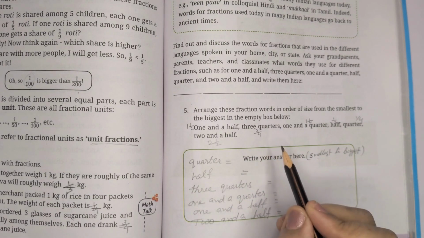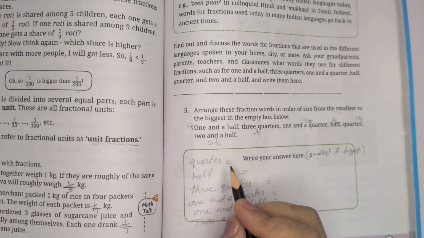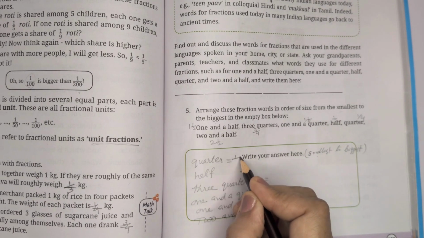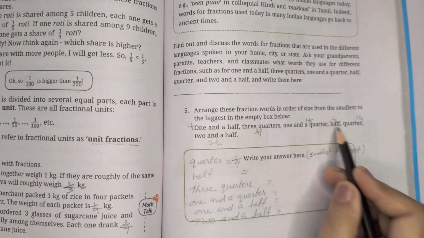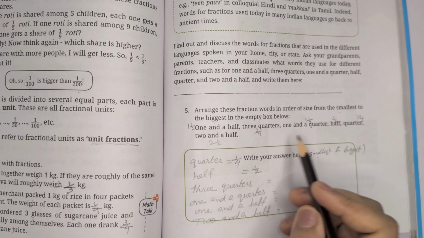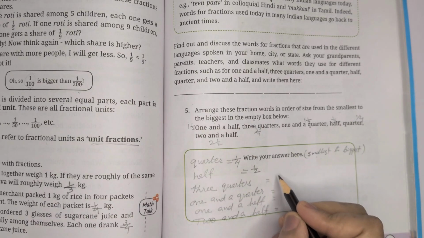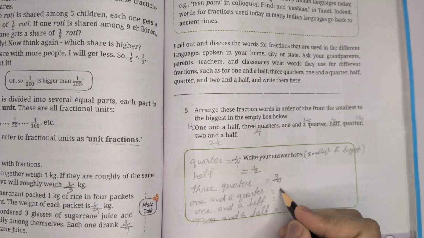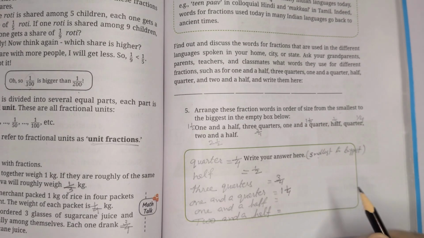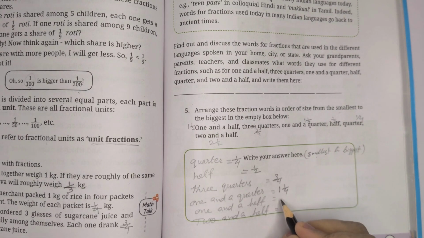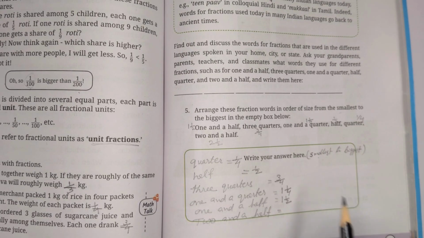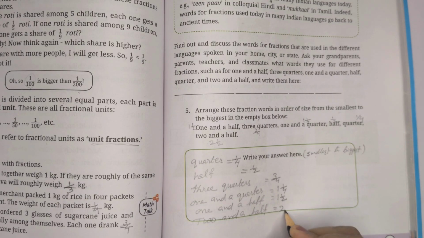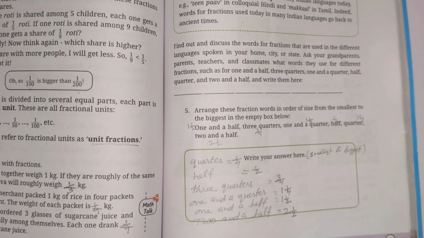So in increasing order, smallest to biggest. The smallest one out of here is the quarter, which we can write as 1 by 4. Then comes half, 1 by 2. Then here 3 quarters, 3 by 4. Then 1 and a quarter. Then 1 and a half, 1 and 1 by 2. Then the last one, the biggest one, 2 and a half: 2 full whole things and then half more, 2 and 1 by 2.